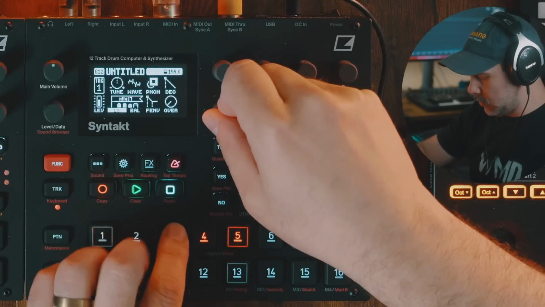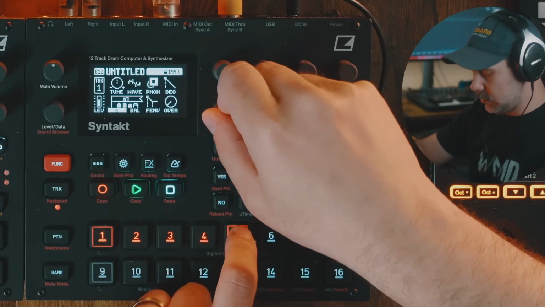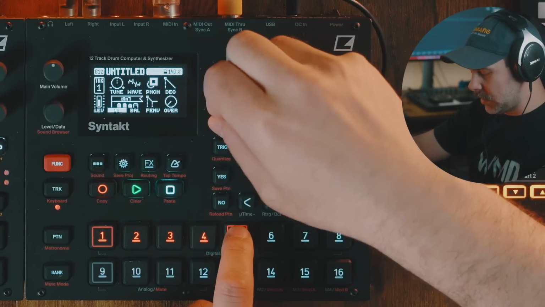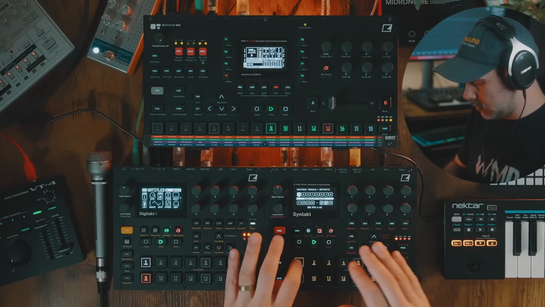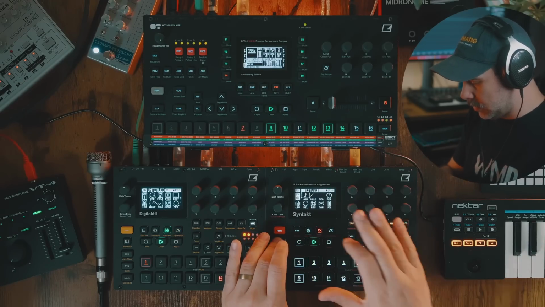It's just like a bunch of random chords, and we'll just kind of filter this out until it sounds like techno, I guess. Check out the effects block. You can send it to the effects block, do a little bit of ducking on that.